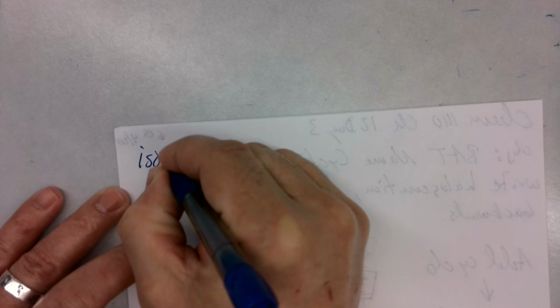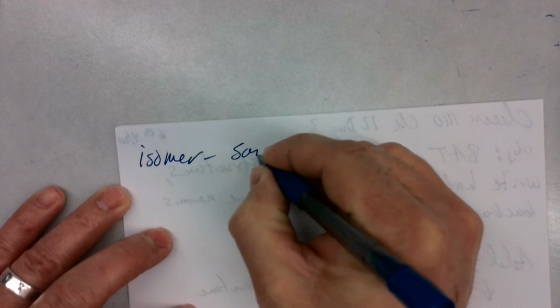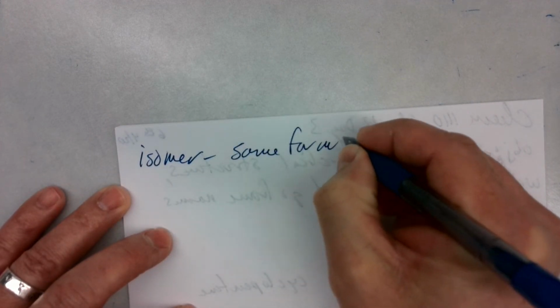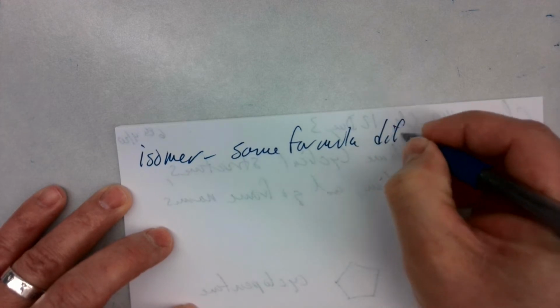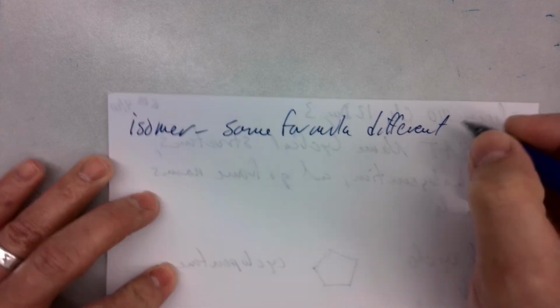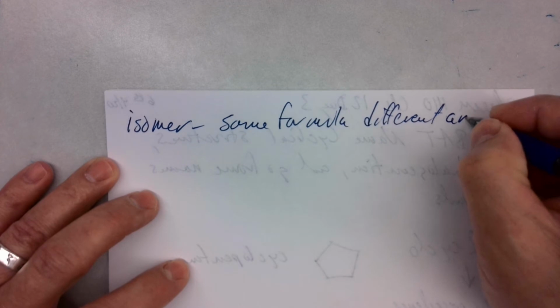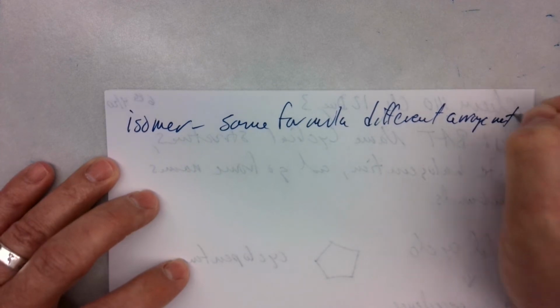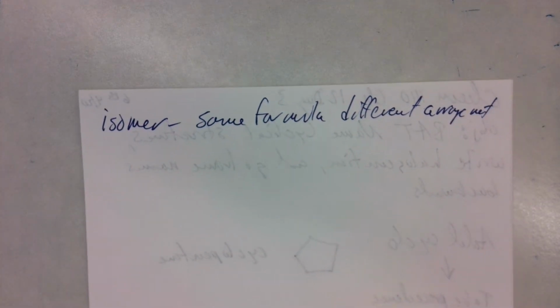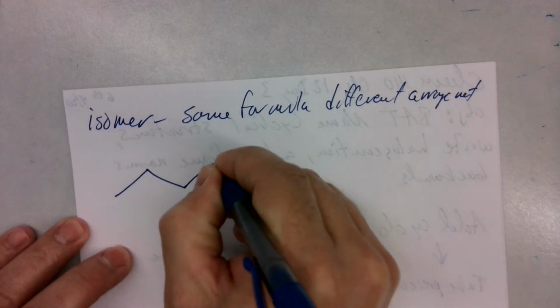Okay? Alrighty. Now, what I'm going to do is, who remembers what an isomer was? Same formula, different arrangement, right? So what they're going to do is they're going to do something like this.